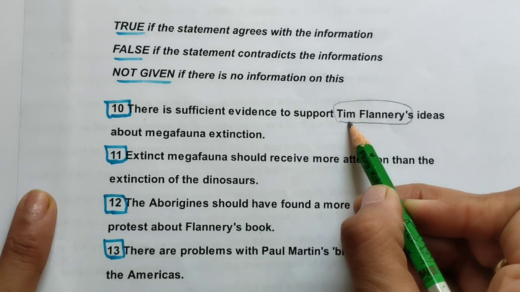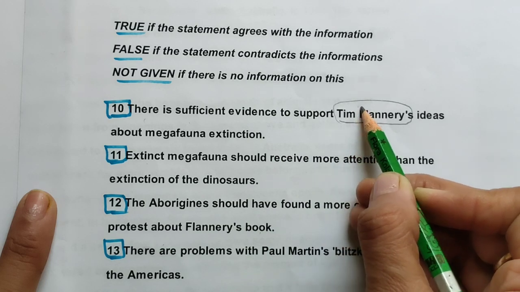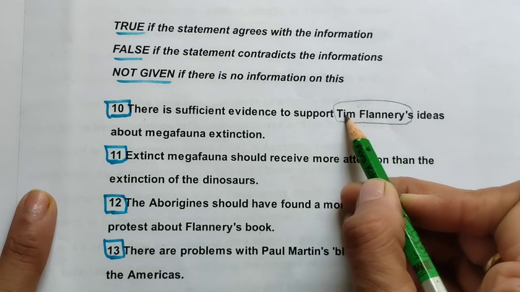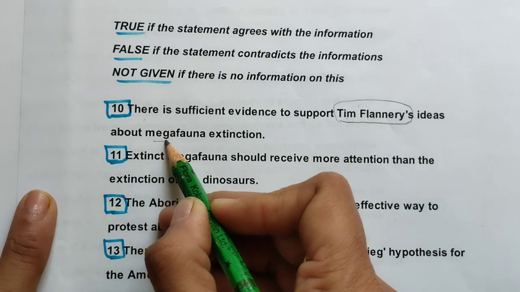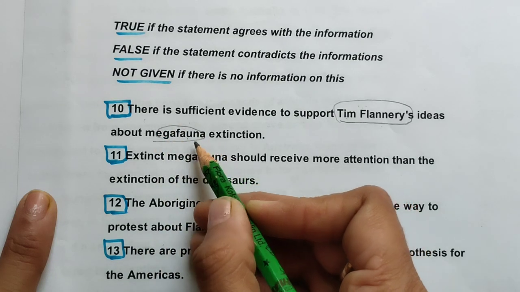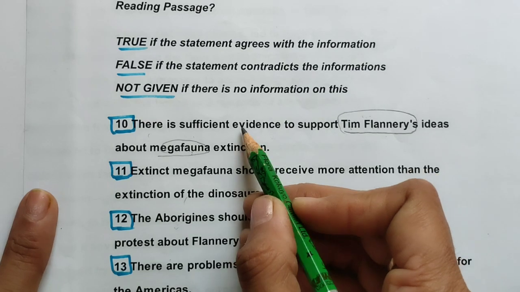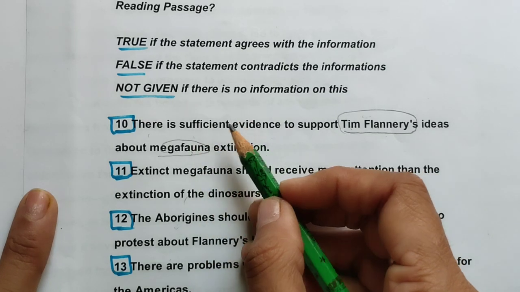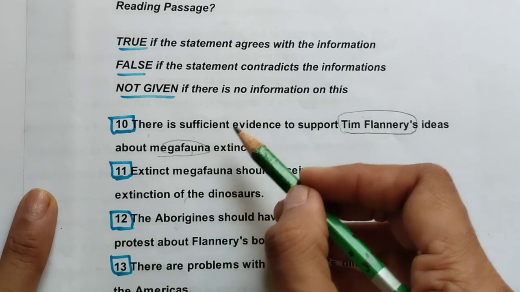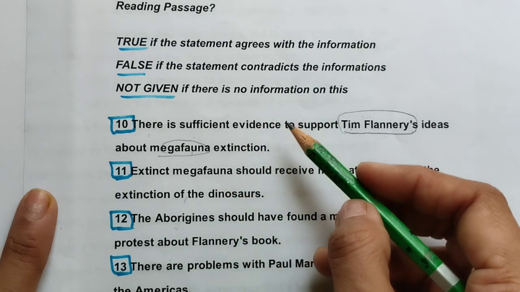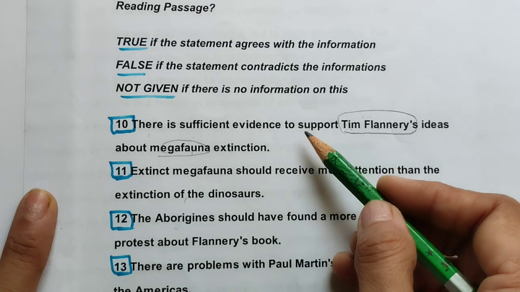So this is my keyword. This keyword will take us to the location, because they can't change it. This is a person's name. This is megafauna. This will also take us to the location. Now after getting the location, please read the full sentence, and also the sentence before and the sentence after, so that you can get the full meaning.